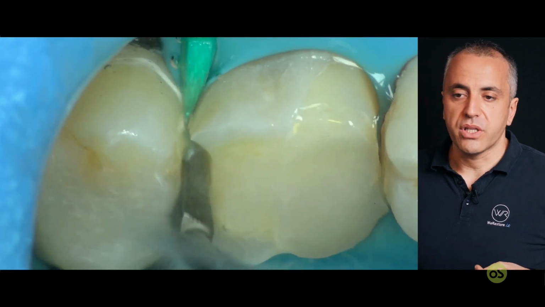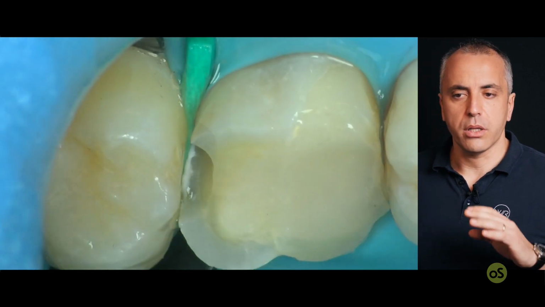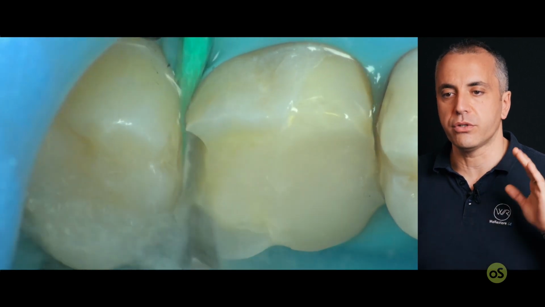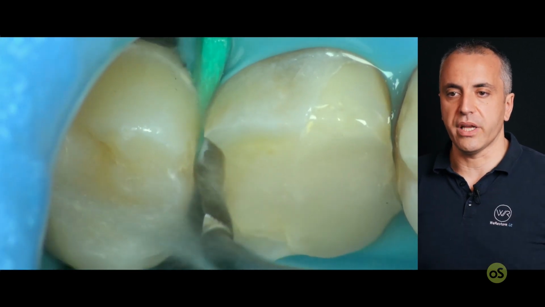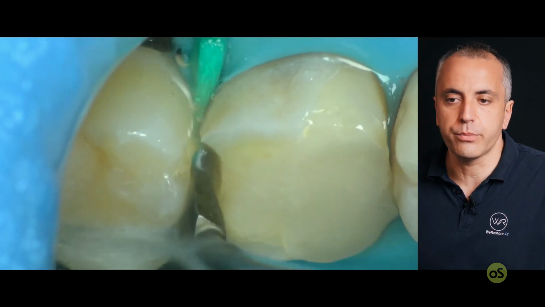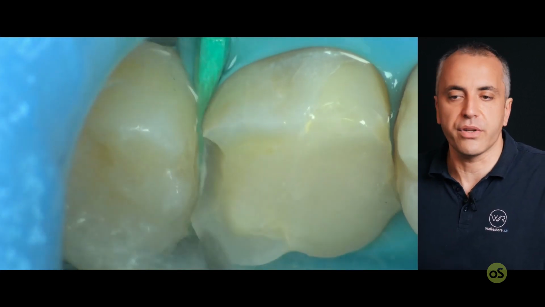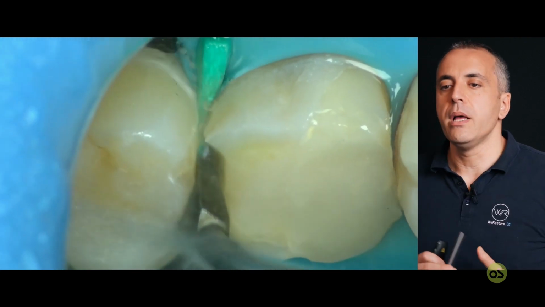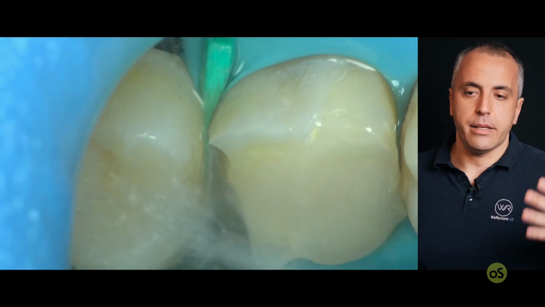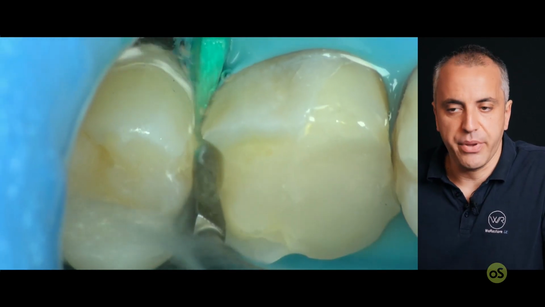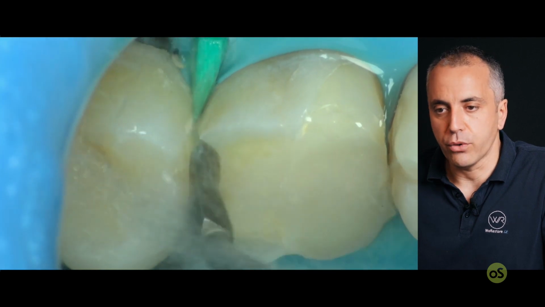There are sonic tips, there are ultrasonic tips, or there are burrs that cut on the head. In this case we use the sonic tip in order to slowly define the cervical margin, but also the axial walls of the interproximal area. As long as you see white, you have to prepare because this is demineralized. We are inside the white spot. It will become a decay sooner or later, so we have to prepare and remove all this.